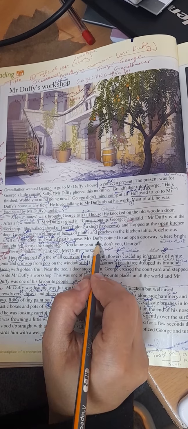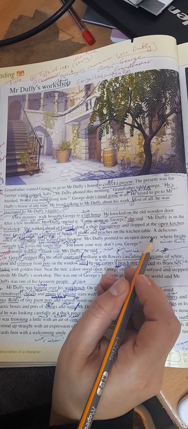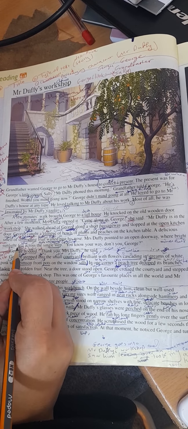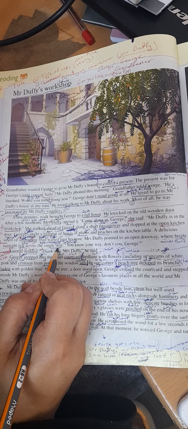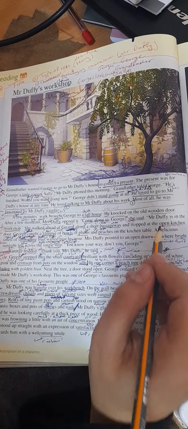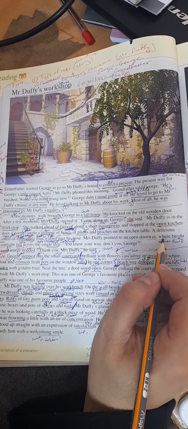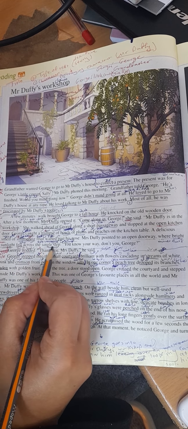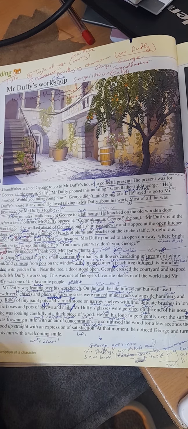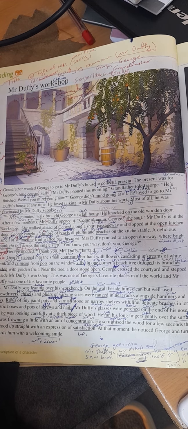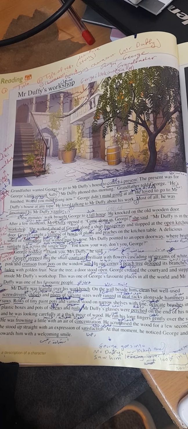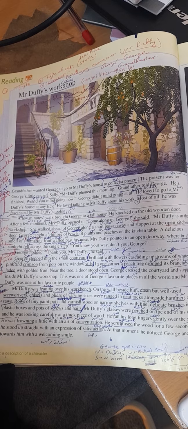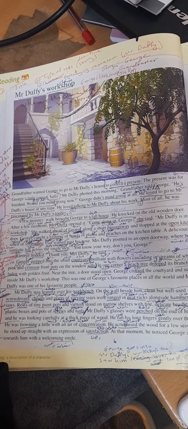Mrs. Duffy pointed to an open doorway. Pointed، يعني أشارت. Open doorway where bright sunlight fell across the single step. So where did Mrs. Duffy point? She pointed to an open doorway where bright sunlight، هون ضوء الشمس الساطع، fell across the single step، على أول درجة اللي بتفوتك على workshop. تمام؟ So this is the first paragraph of our lovely story, Mr. Duffy's workshop. Okay? Inshallah, we will continue next class. Thank you.